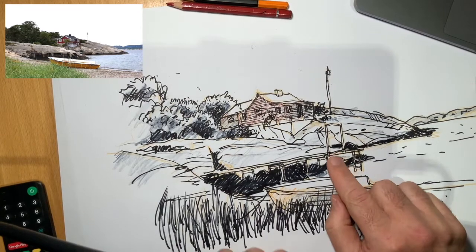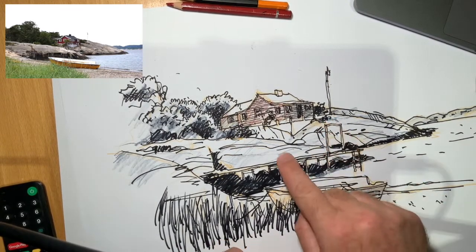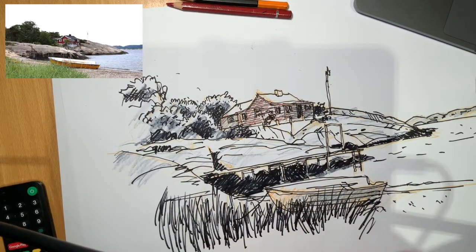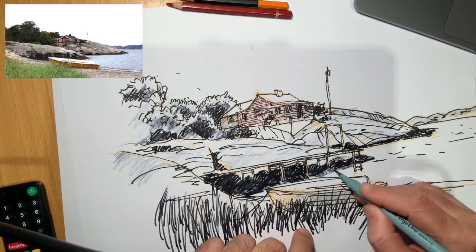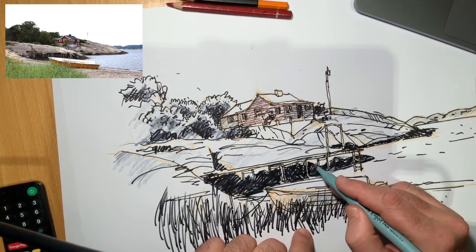Now, if you look carefully at what I've drawn, see that little frame there? Completely the wrong position. It actually should be closer in front of the house. You've got that wrong completely. Yeah, thank you, Magda. But it just goes to show that you get stuff wrong. You're looking, but you're not really seeing. You need to keep going back to have another look.